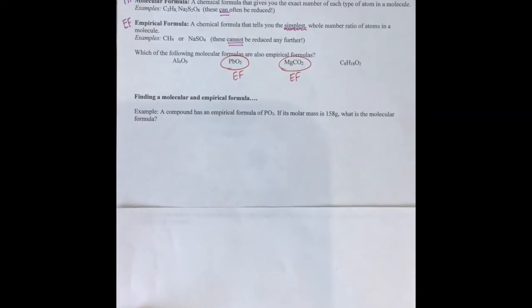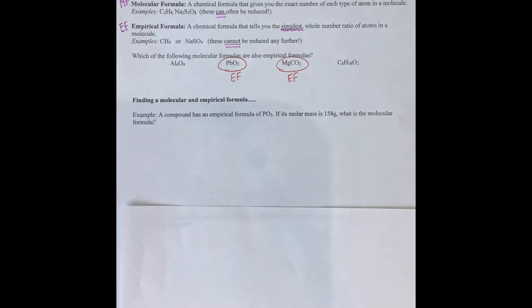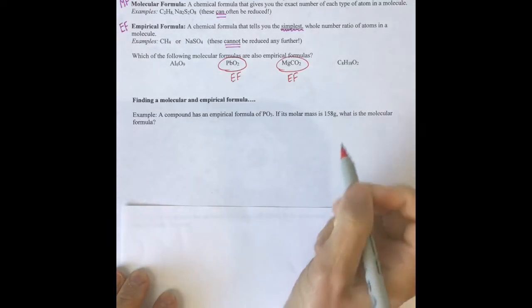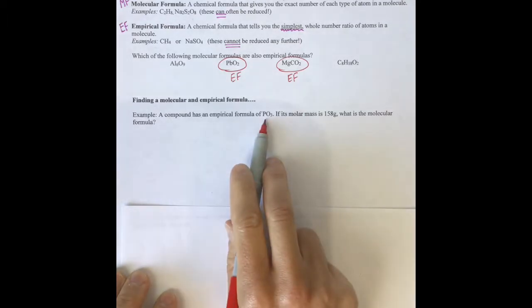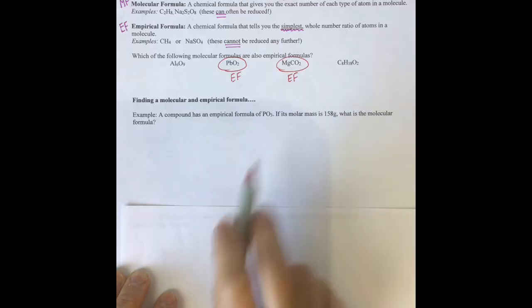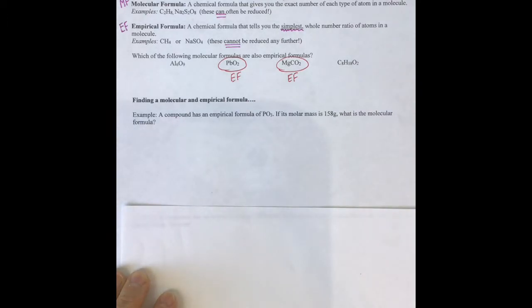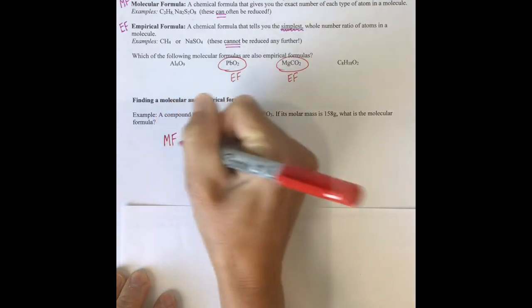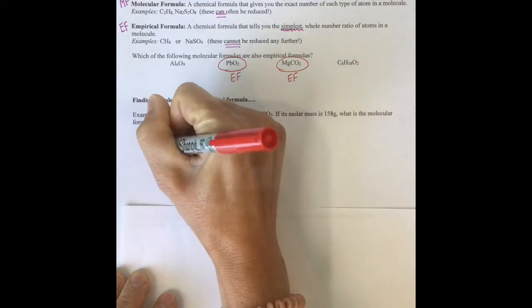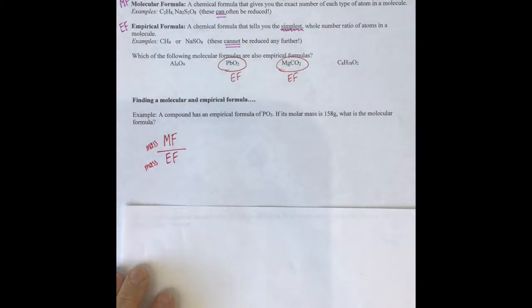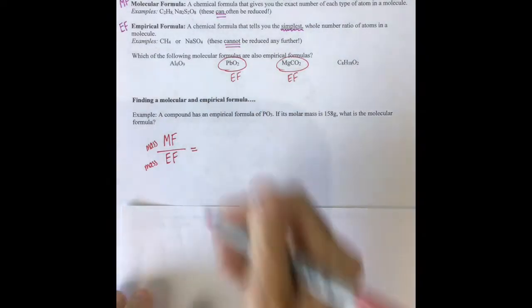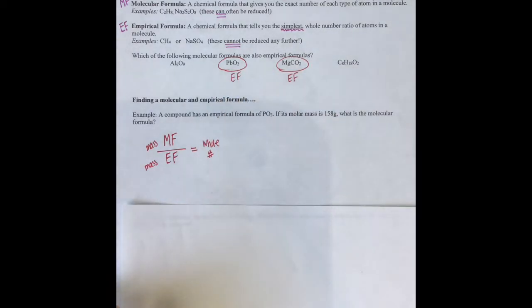Let's jump down to an example problem, like one you would see in your homework or on a test or a quiz. It says a compound has an empirical formula of PO3. If the molar mass is 158 grams, what is the molecular formula? Okay, so we know the empirical formula. We know the ratio of atoms is 1 phosphorus to 3 oxygens. But we want to know what the molecular or the actual formula of the compound is. The way that you will figure this out is you will do a ratio. You're going to take the mass of the molecular formula and compare it to the mass of the empirical formula. When you do this, you will get a whole number for your answer.